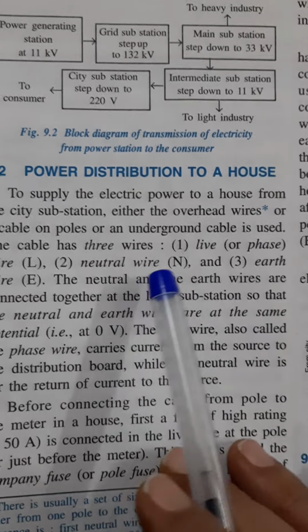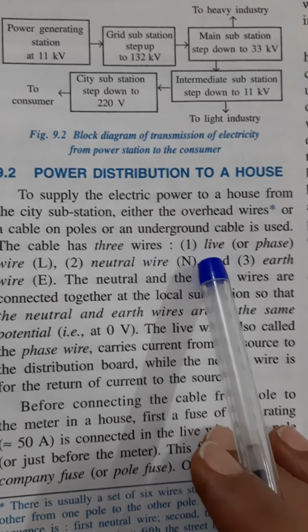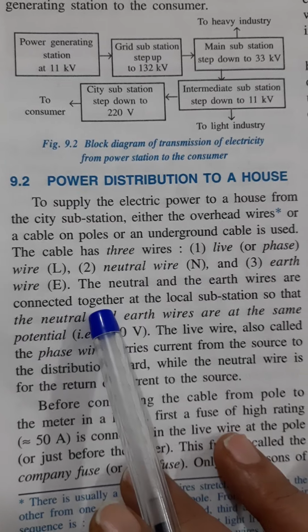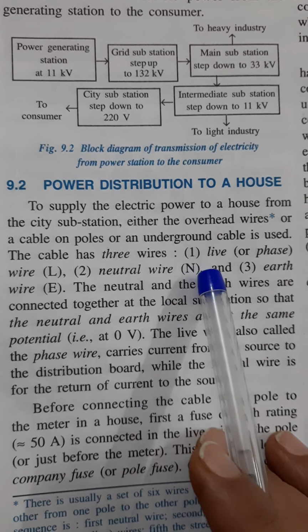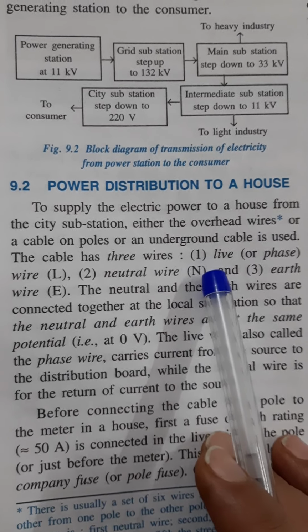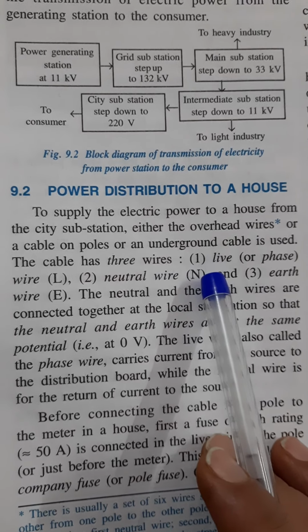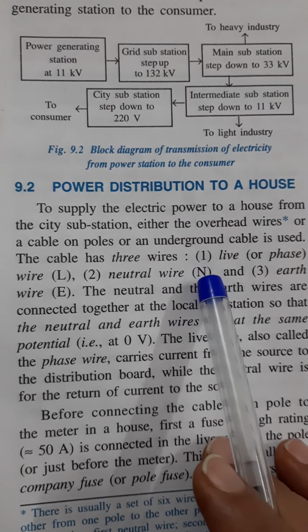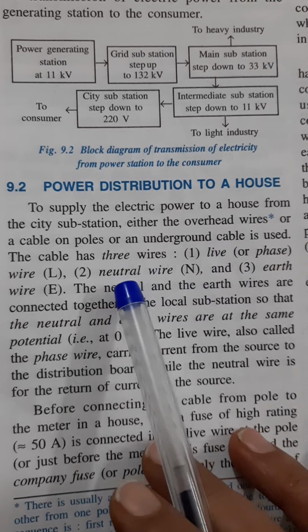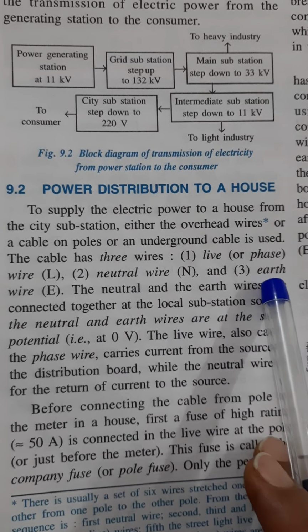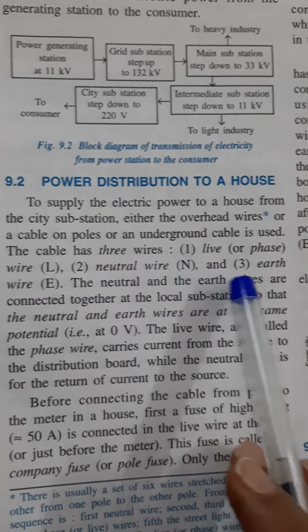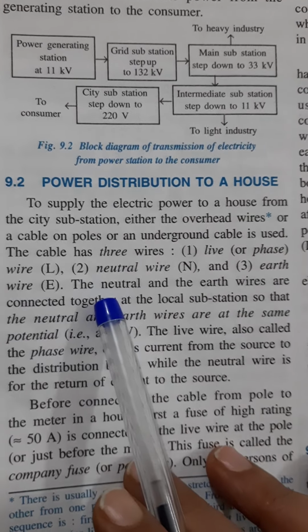Firstly, our electricity reaches us in three different wires. First is the live wire, then the neutral wire and the earth wire. If you keenly observe, at the beginning of the house there is one kilowatt hour meter, and in that three wires will enter: one is live wire, second is neutral wire and third is earth wire. The live wire is blue in color, the neutral wire is yellow, whereas the earth wire is a green color wire.